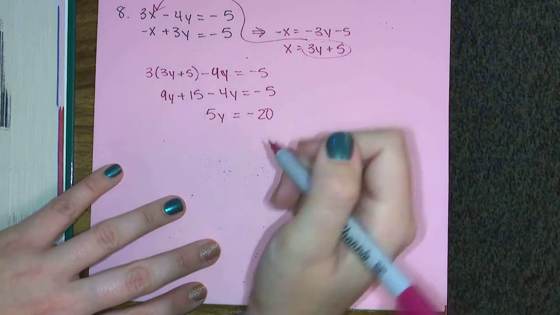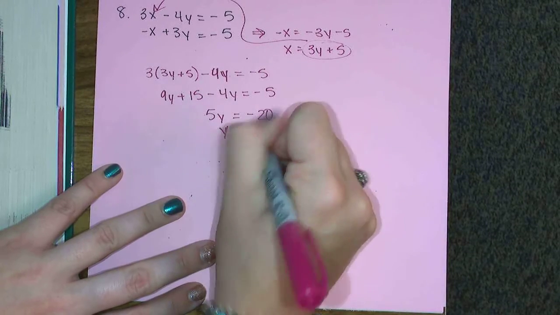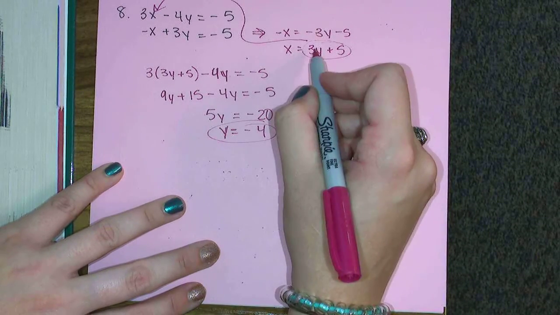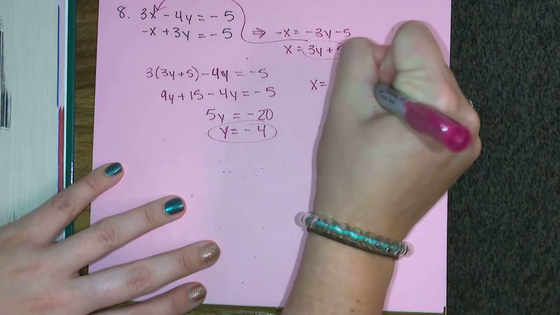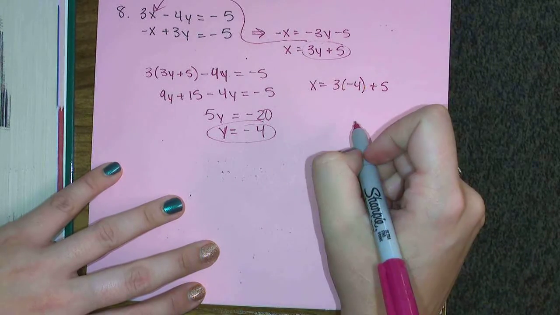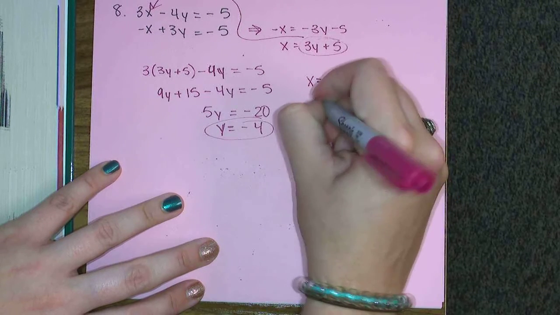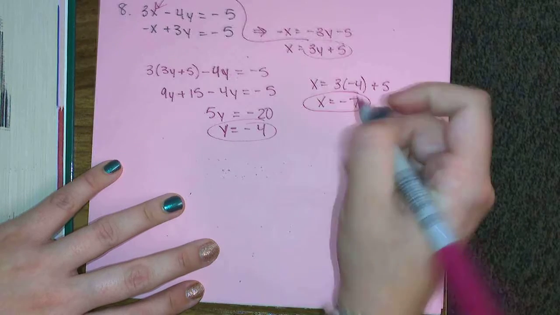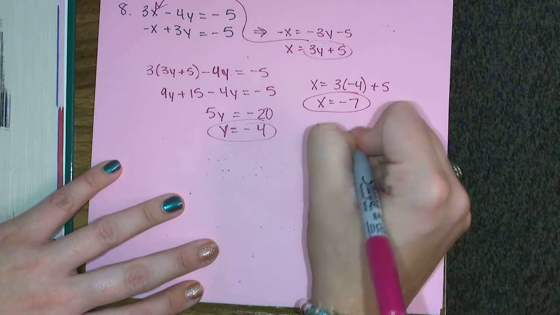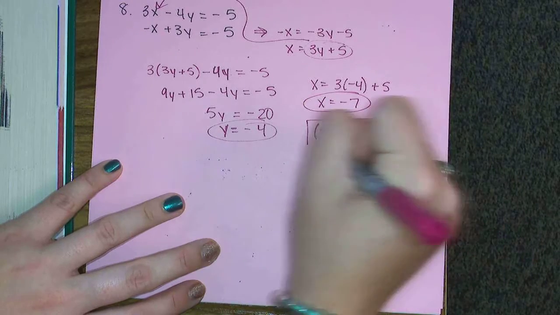y equals negative 20. Y equals negative 4. Okay, so that's part of it. So now I'm going to take this, plug this back into this modified equation 2. So x is equal to 3 times negative 4 plus 5. Alright, so x is equal to negative 7, so then my ordered pair is what? Negative 7, negative 4. Okay, so just make sure you pay attention to if you solve for y or x first so you get them in the right order for your ordered pair.